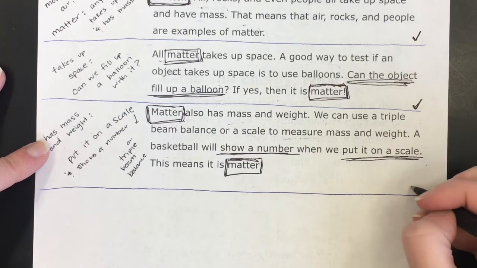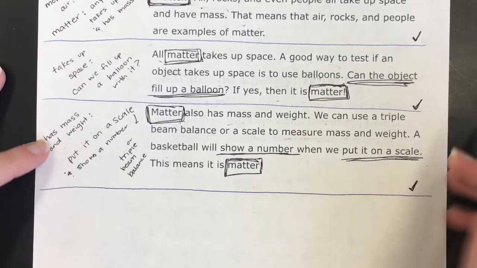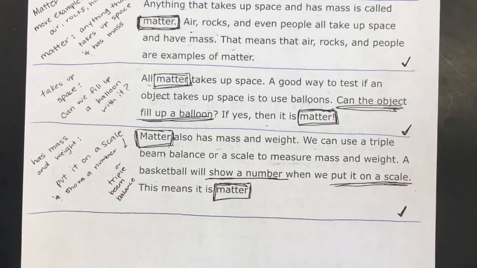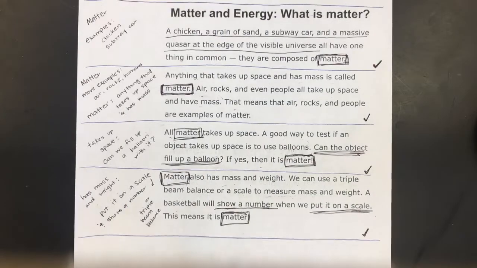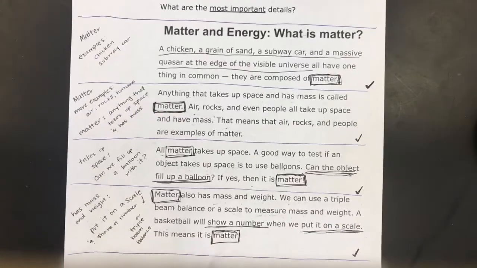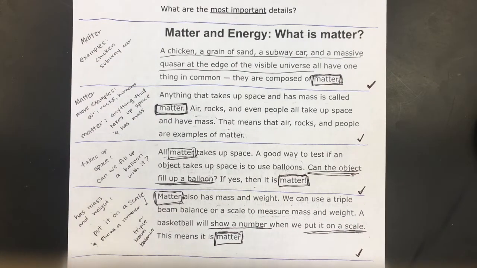I think we're done with that paragraph too, so we can put a check here. And then we've done all of the paragraphs so far, and we are done with the reading. You should have plenty of notes, and you should have a good idea of what matter is and how we can test whether something is matter or not.